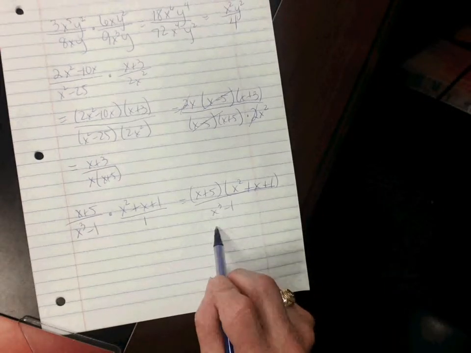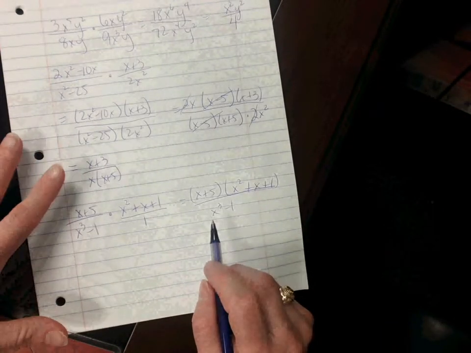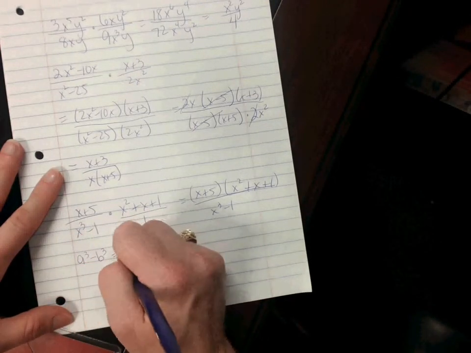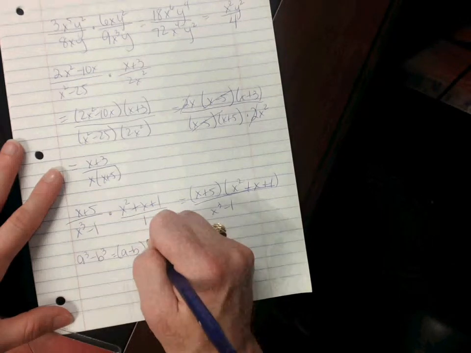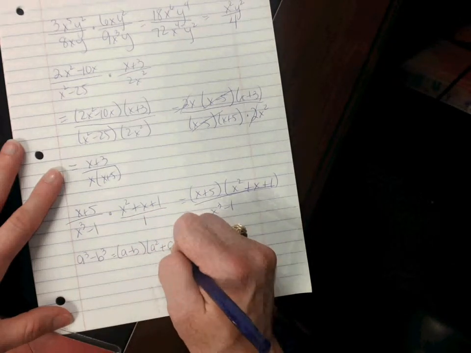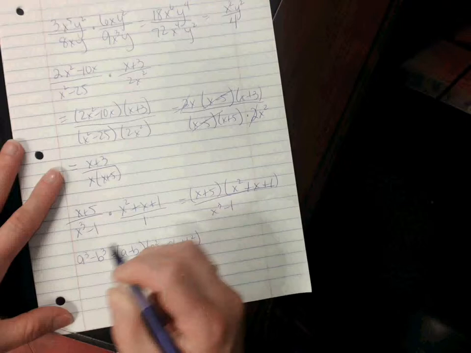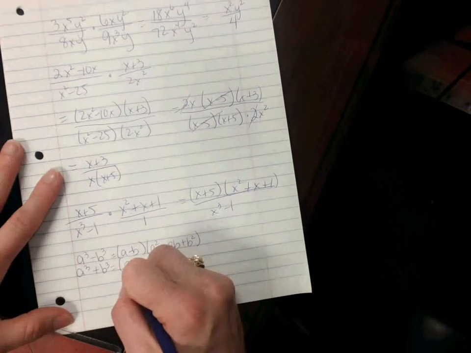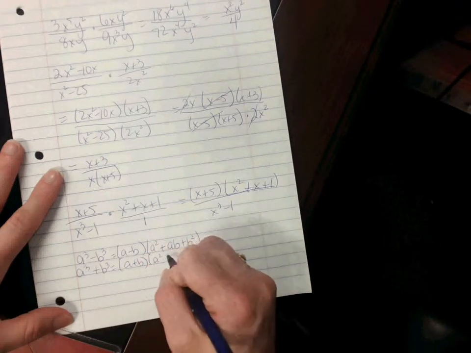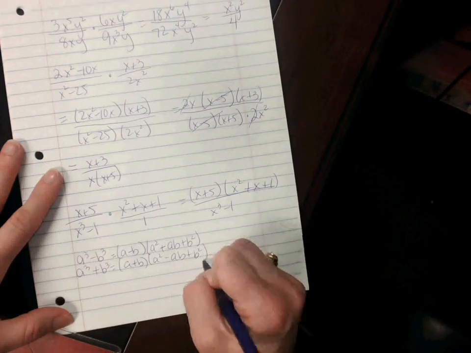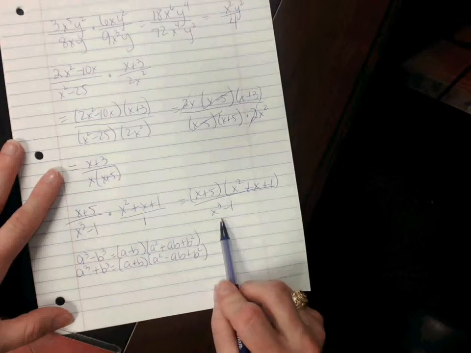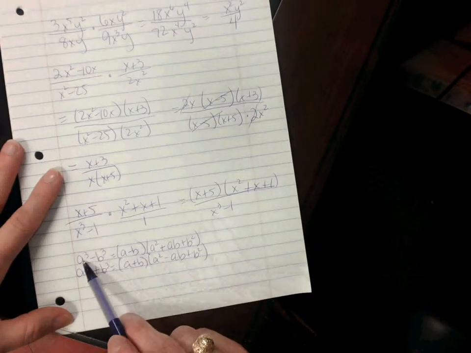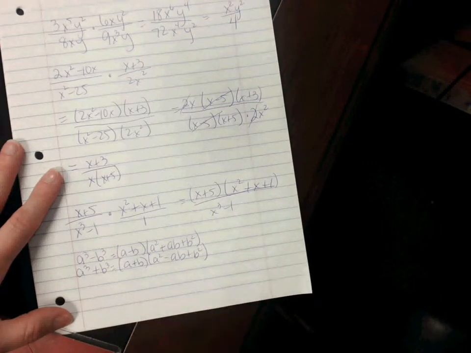But remember, this is a difference of cubes. So just to remind you of those formulas, we've got a cubed minus b cubed. It's the same thing as a minus b, a squared plus ab plus b squared. If there was a plus between them, it's basically the same thing except we just change our signs. Go ahead and write both of those down. So this is a difference of cubes. So I can split that up. Well, in this case, my x would be a, and my 1 is b, because 1 cubed is still 1.